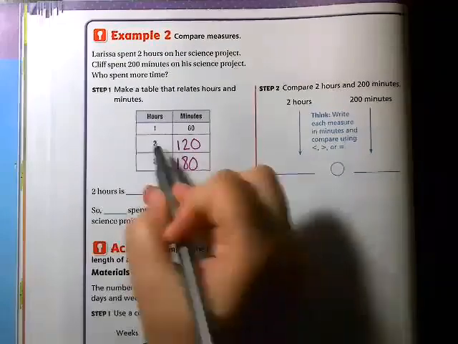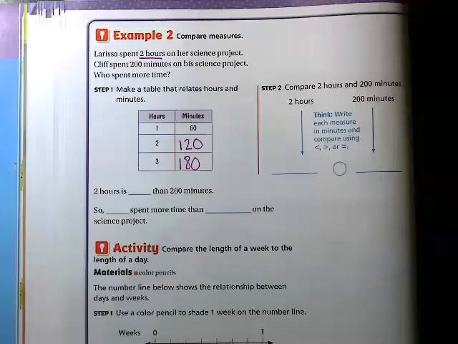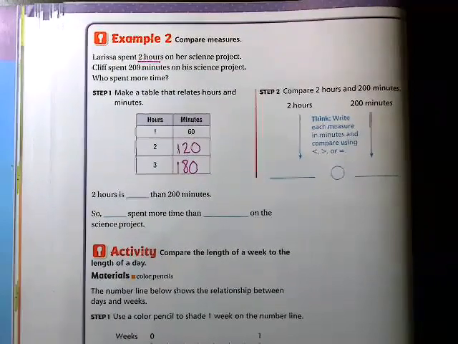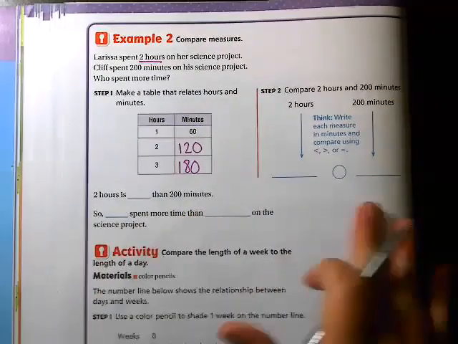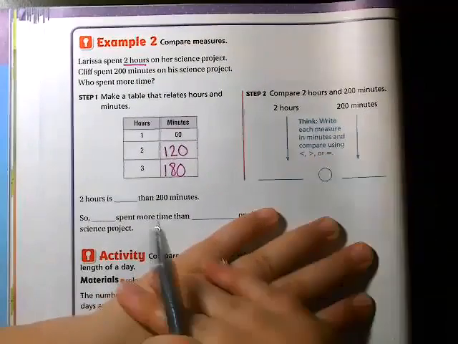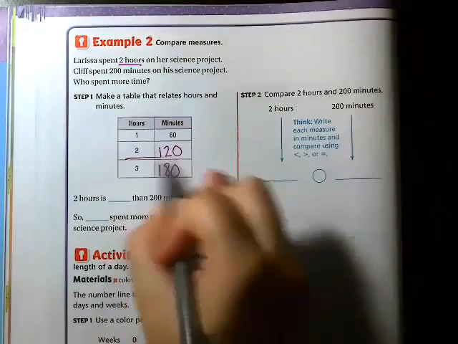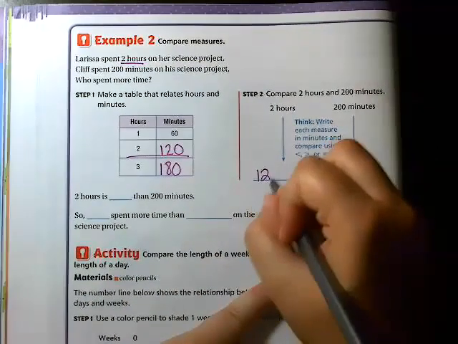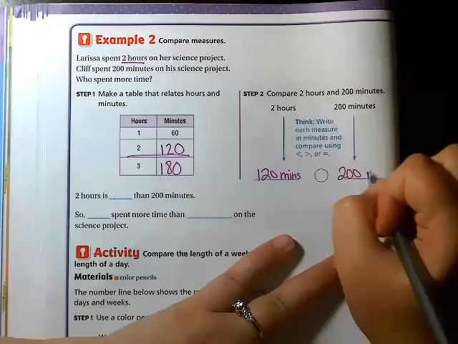We're looking for our 2 hours because that's what we're trying to convert here. Since Cliff is already in minutes, we need to change our hours into minutes. So, step 2 is over here. Let's do step 2 first. So 2 hours is the same as 120 minutes. And then we have 200 minutes.